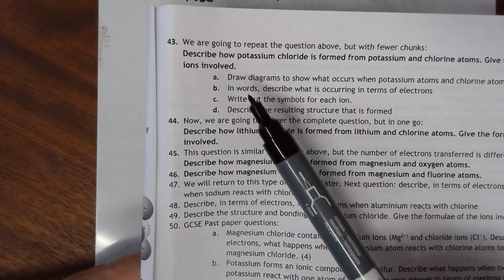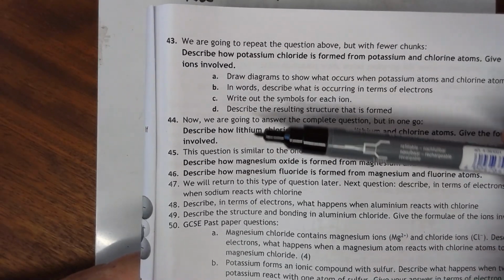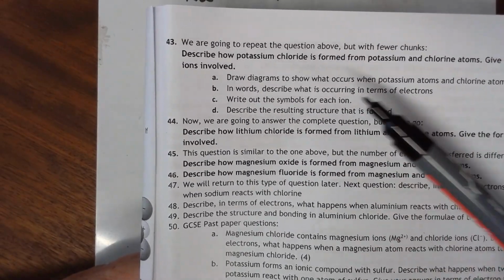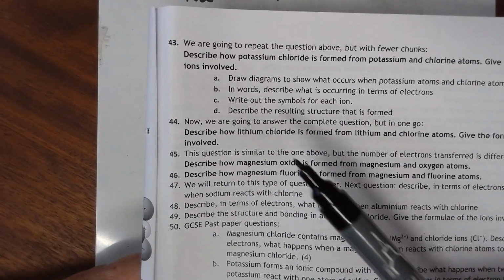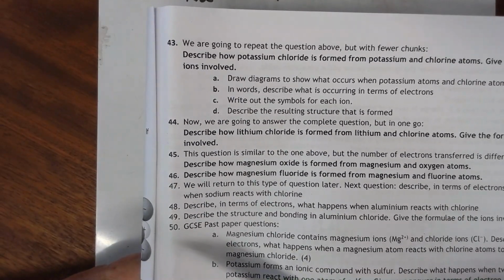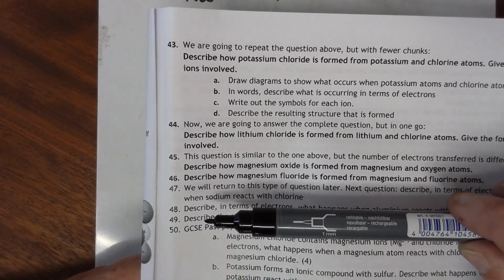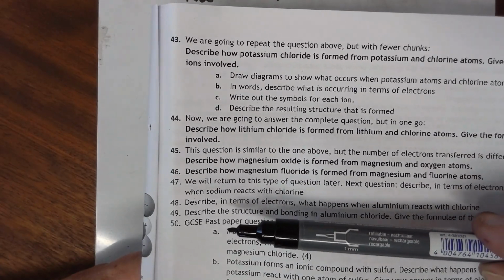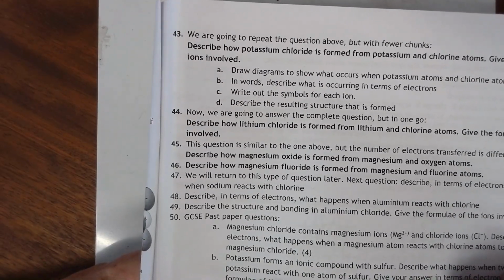So use my ideas, use the clues, gradually reducing the number of clues, but the principle remains the same. So have a go at number 43, 44, and 45, and if you're working a bit faster, have a go at the next three, and for those of you who want an extra challenge, complete all the way down to below question 50, please.